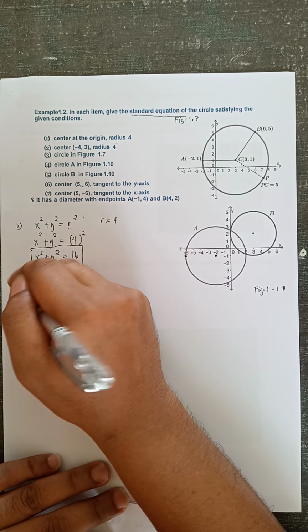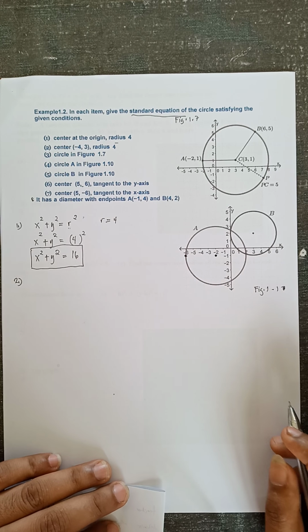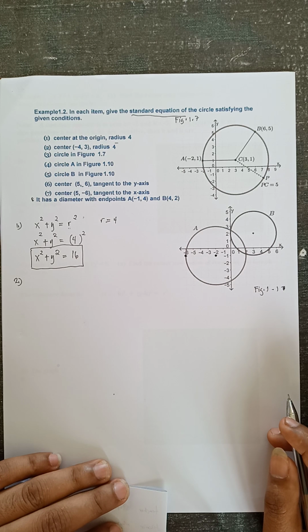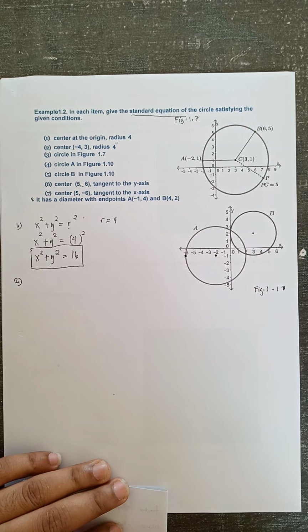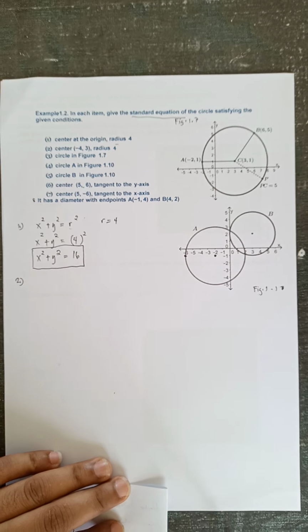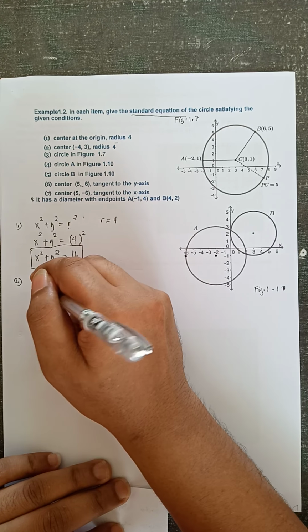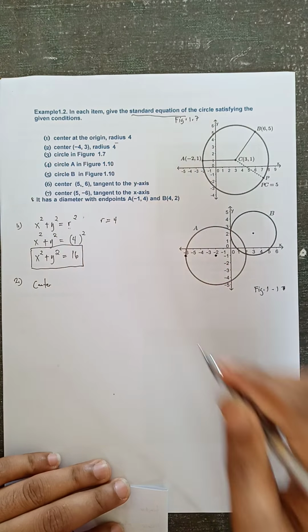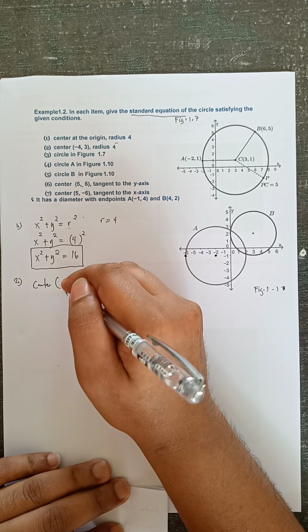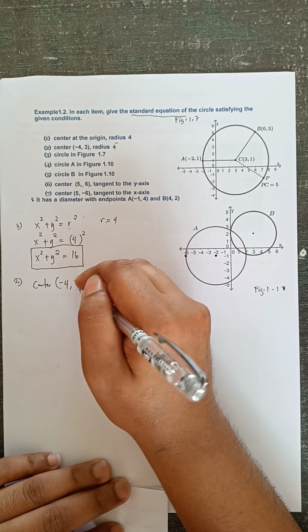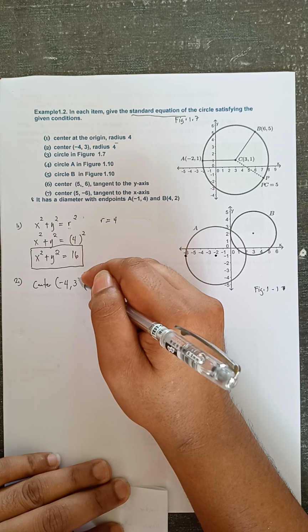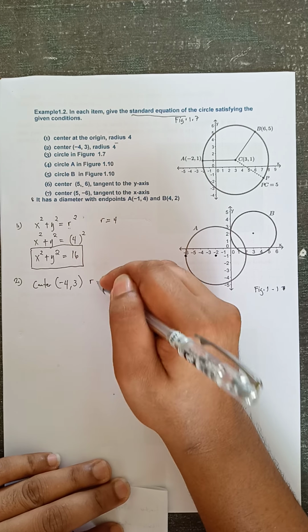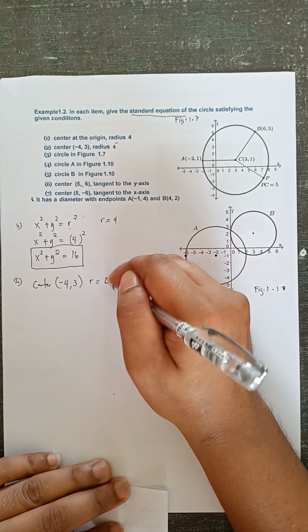How about example number 2? The center is at -4 and 3 while the radius is 4. So the given center is -4 and 3, and the radius is equal to 4.